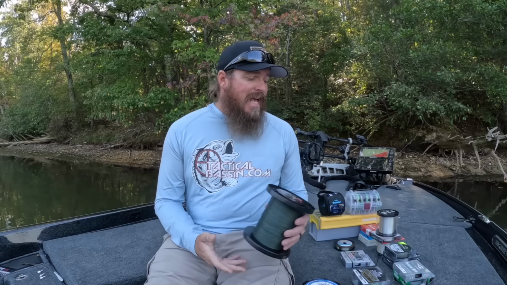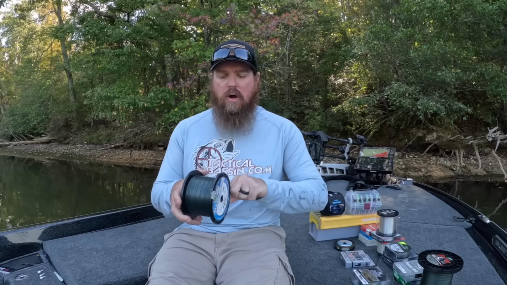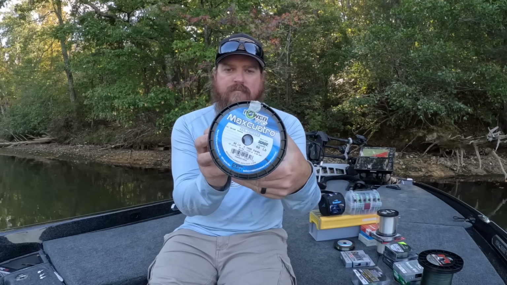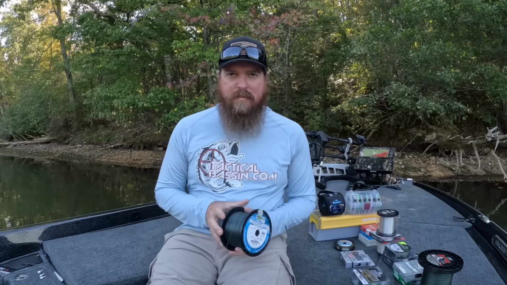I spool off this thing constantly because that is the core of my fishing. Now, the other main braid that I use for my bait casters is Power Pro Max Quattro. Max Quattro is thinner than standard Power Pro. So why would I be using Max Quattro for certain techniques? I tend to use Max Quattro for some of the finessier techniques, but the biggest place that I use it is all of my frog rods.